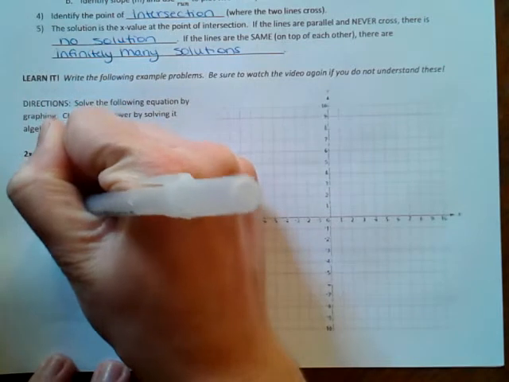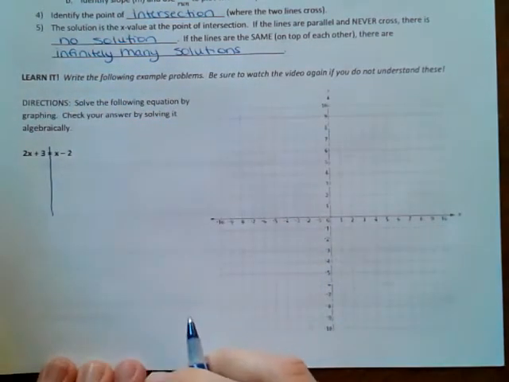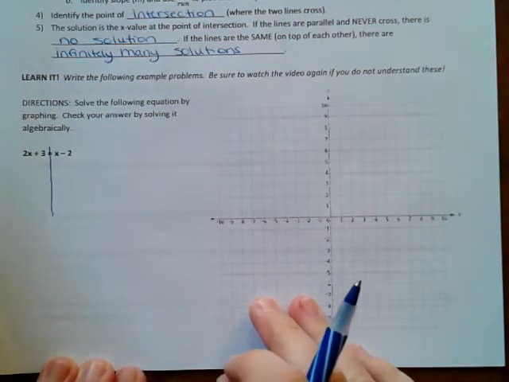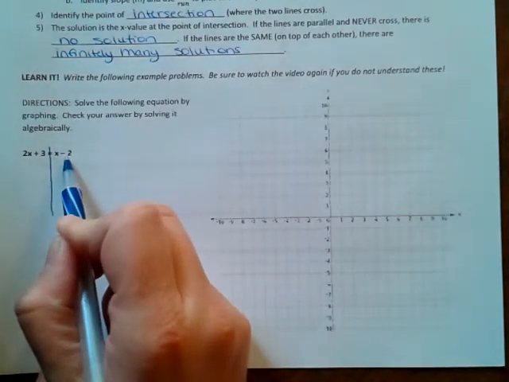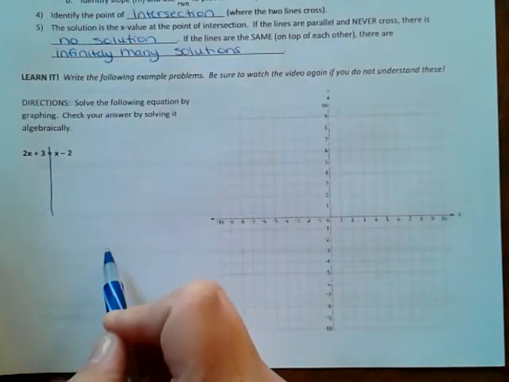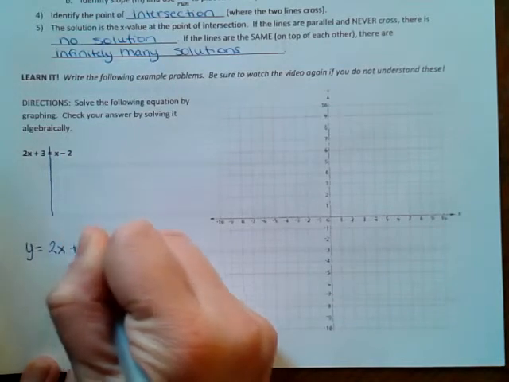The directions say, solve the following equation by graphing. Check your answer by solving it algebraically. So what I'm going to do here is first split my equation just like I normally do down the equal sign. Except instead of solving this algebraically, I'm going to solve by graphing. I'm going to make each side of my equation a different equation. So I'm going to have y equals, and then I'm going to use just the left side, 2x plus 3.